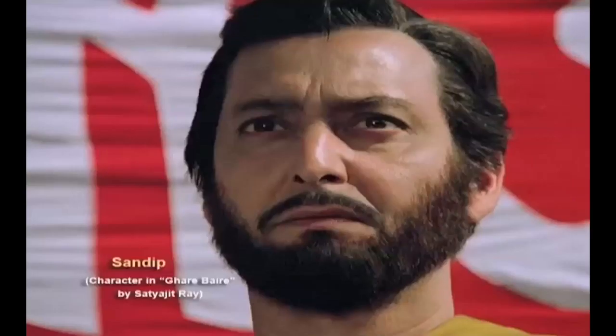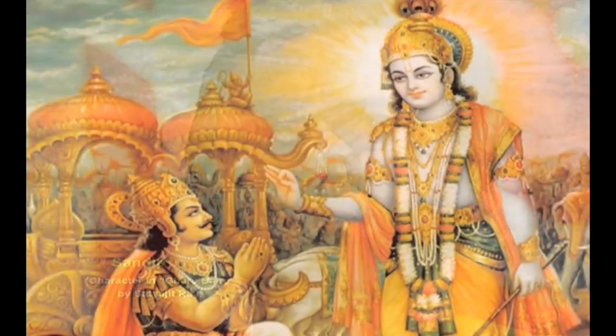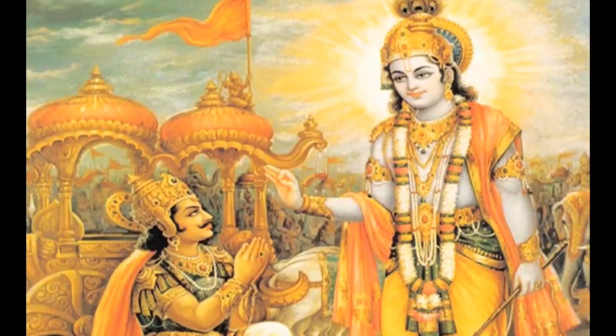The plot of the novel contains a number of interesting philosophical problems, which can be discussed without spoiling the particular events of the novel. In defense of his position, Sandeep cites the example of the advice that Lord Krishna gave to a hesitant Arjuna prior to the great battle in the Mahabharata, which is the great Indian epic poem.